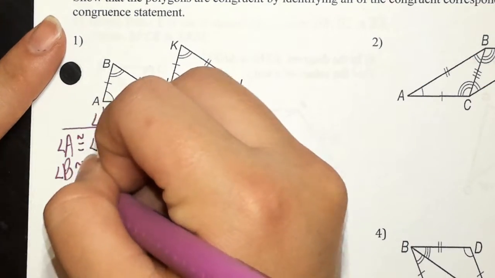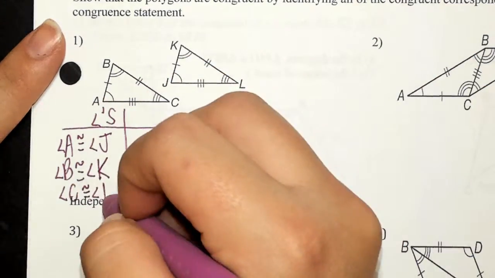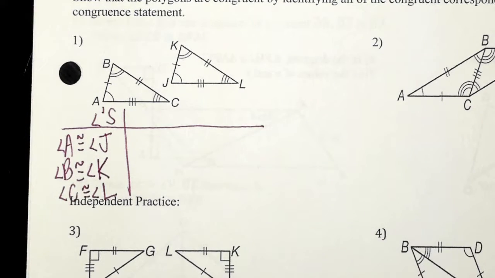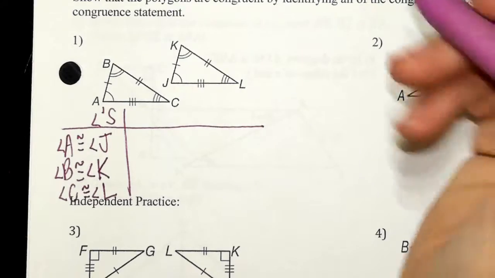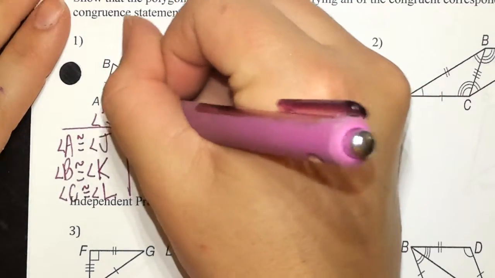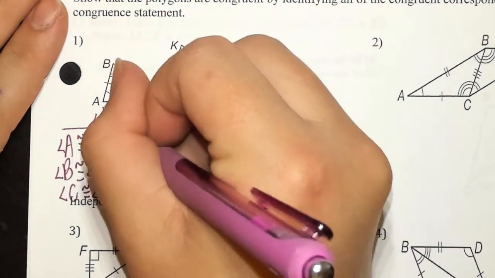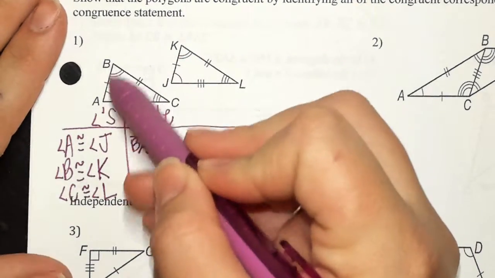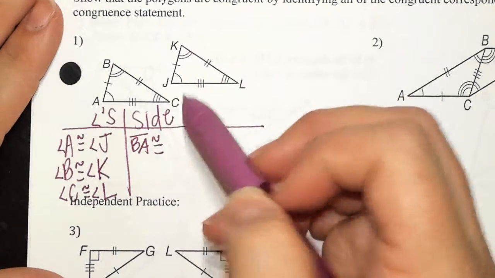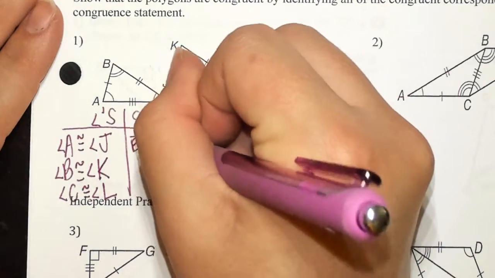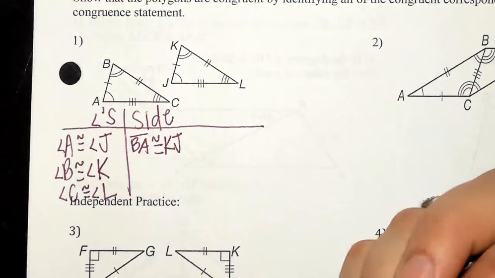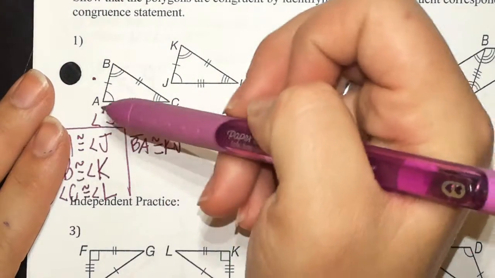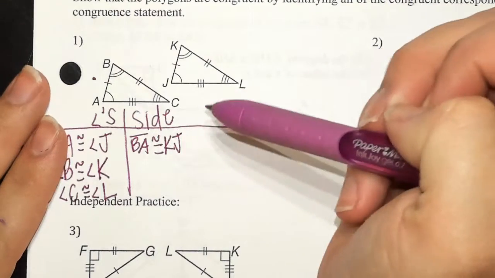C is congruent to L. Asia, what side do you want to do first? Which side? Okay, she wants to do BA first. BA is congruent to, well, B has 2, A has 1. So it has to be congruent to what side? KJ, 2 to 1. I always like to put a little dot beside the side that I've covered so I know where to go next.